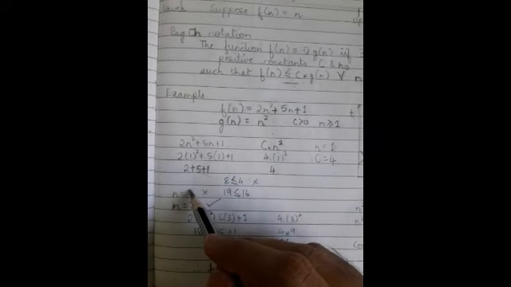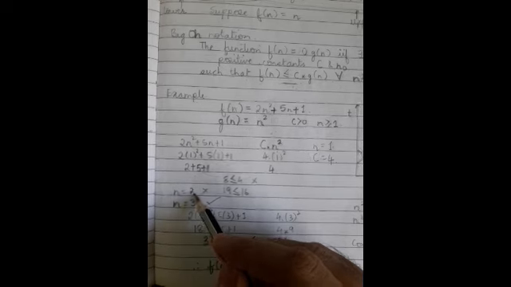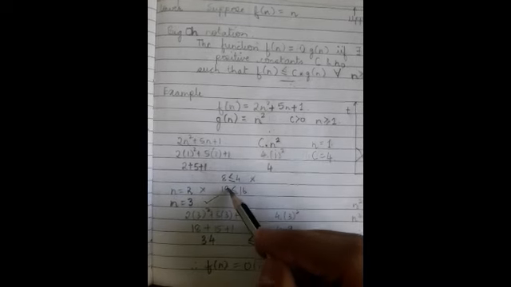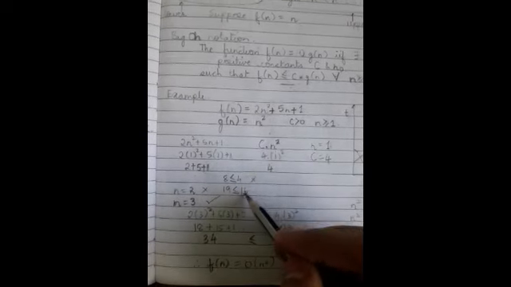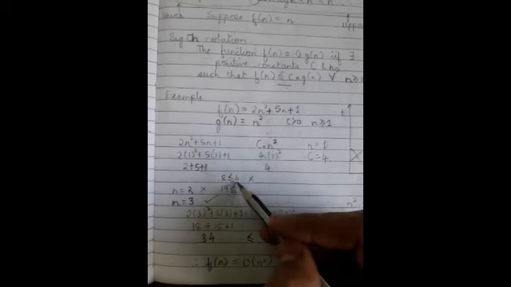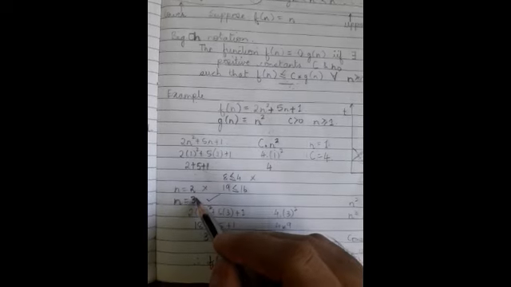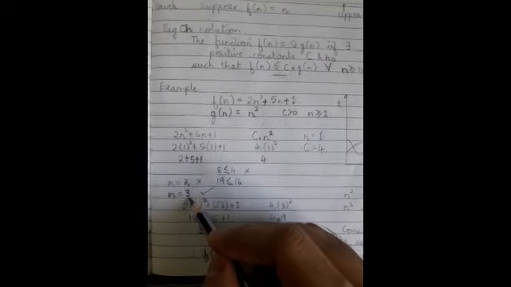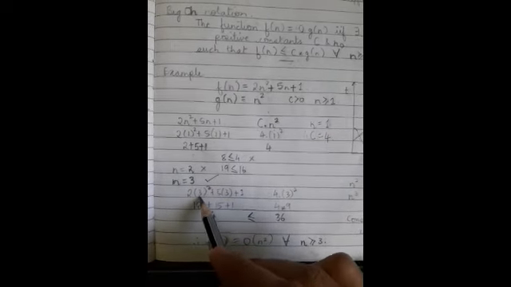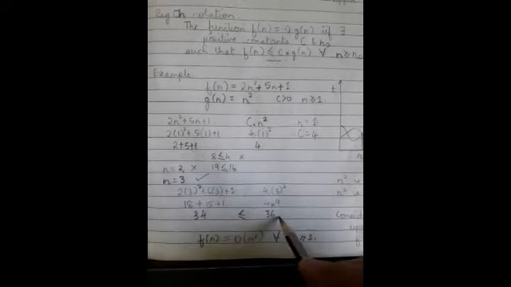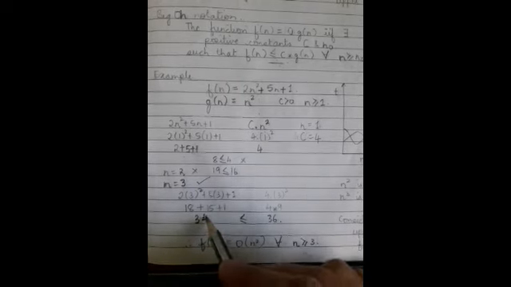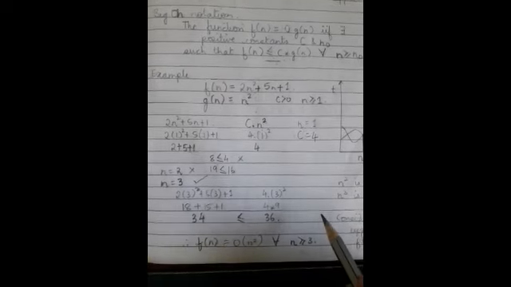Next, we'll increase the value of n from 1 to 2. So what will be the answer? It will be 19 for f of n and 16 for g of n. Again, 19 less than or equal to 16 is false. Let's increase the value of n from 2 to 3 and find out if this proves correct. If we substitute n as 3 and c as 4, f of n will be 34 and g of n will be 36. So 34 less than or equal to 36 is correct.